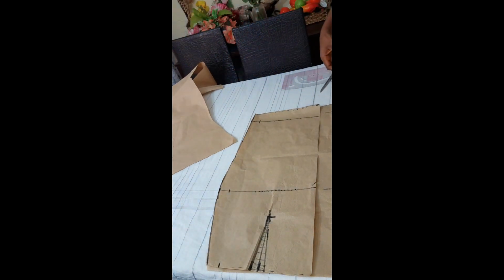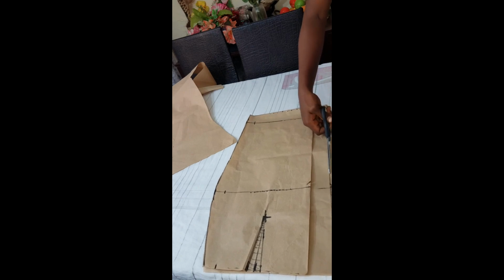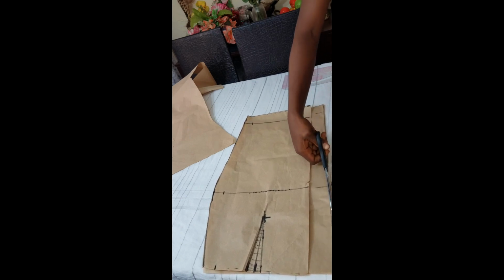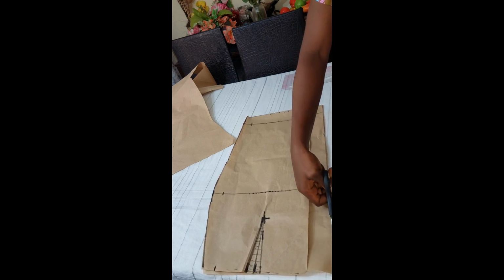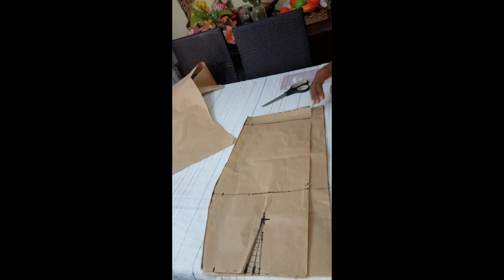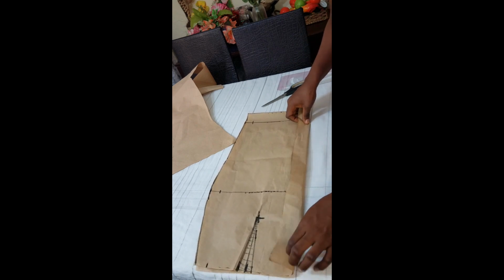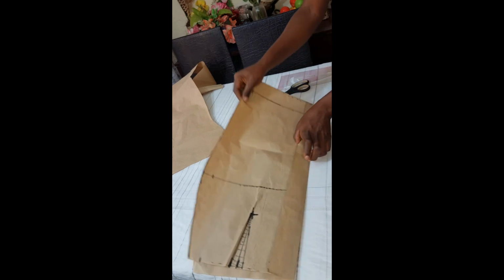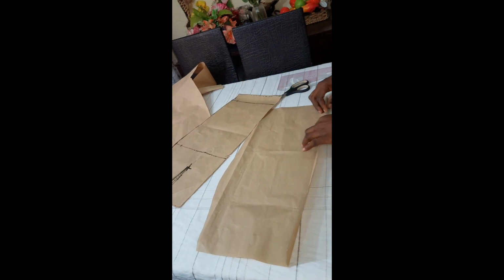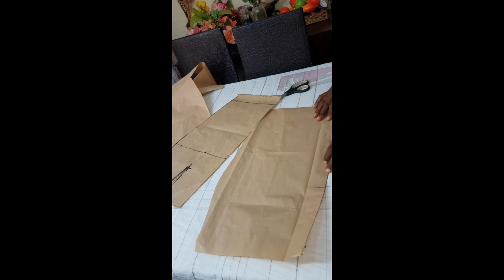This is it over here as our zipper allowance and our slit allowance. So this is it, guys. So this is the back piece, and this is the allowance for zip.